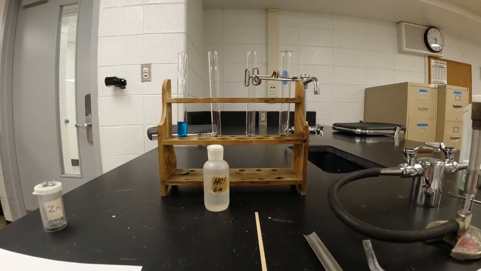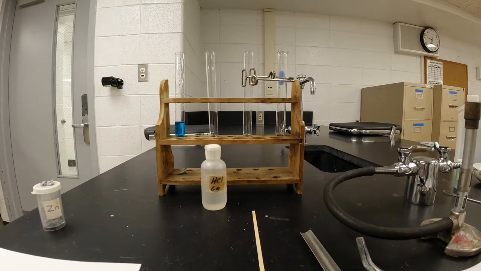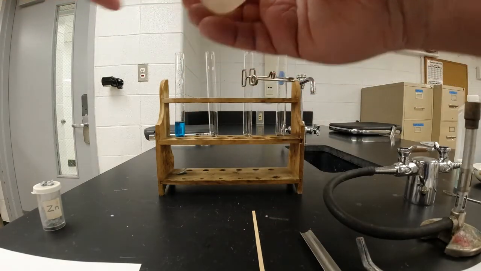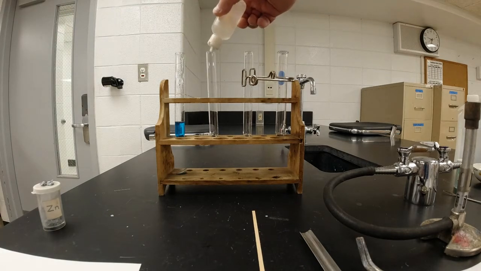All right, the second one we're going to do, you guys have actually seen before, and what I'm going to do is put some hydrochloric acid. This is 6 molar, so it's pretty strong. And I'm going to put some of that in a test tube here.